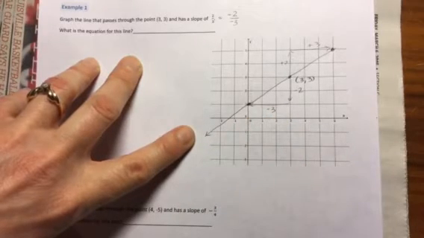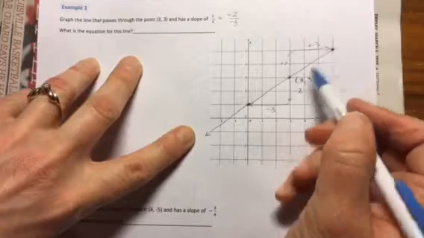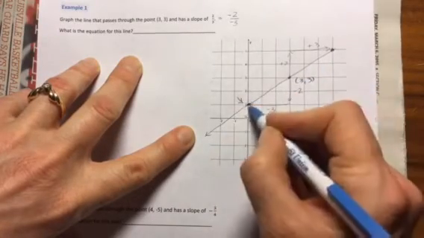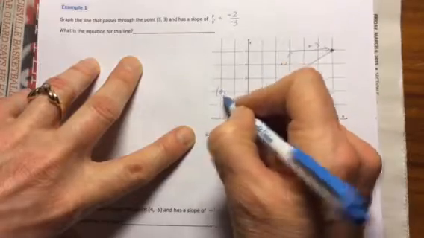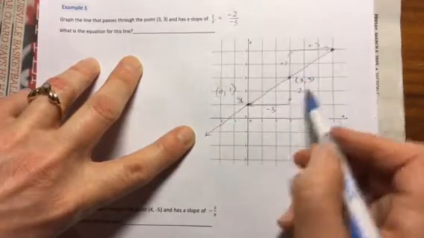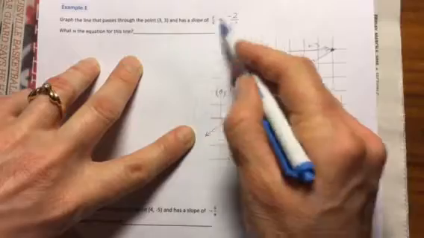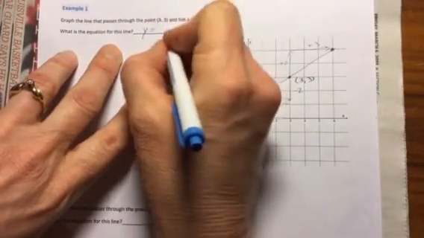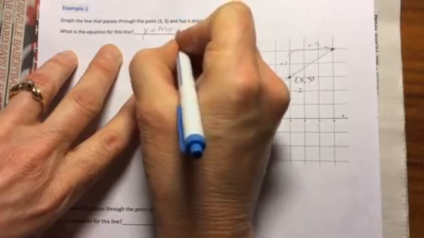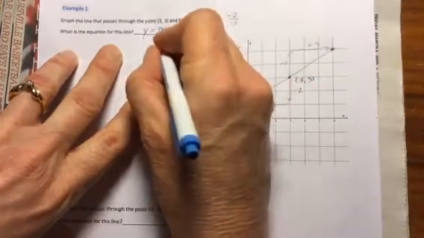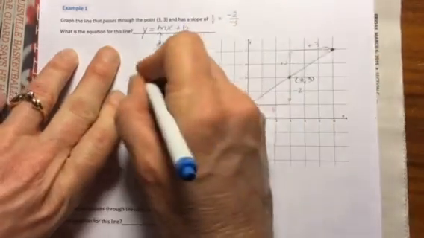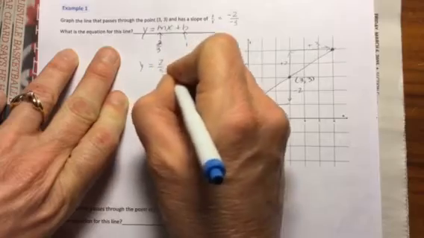Now it says, what is the equation for the line? This is just a little extra. Well, there's the y-intercept right there, because that's where x is 0 and y is +1. We know our slope is 2/3. So if we plug into the formula, y equals mx plus b, we'd put in 2/3 for m, and we're going to put in 1 for the y-intercept. So y is equal to 2/3 x plus 1.